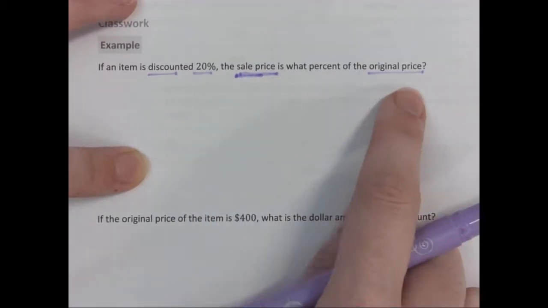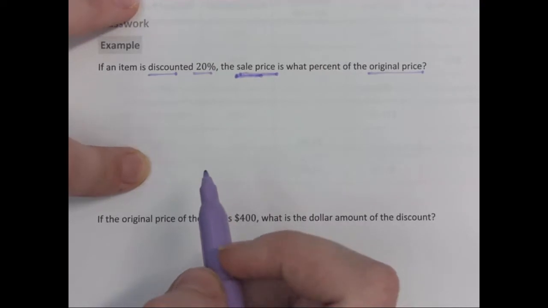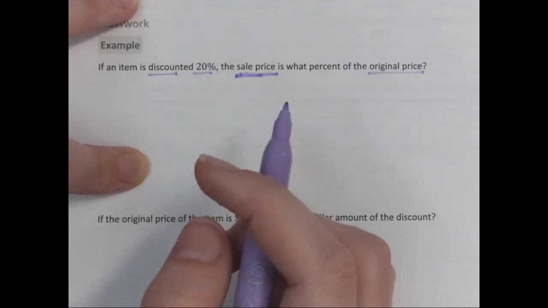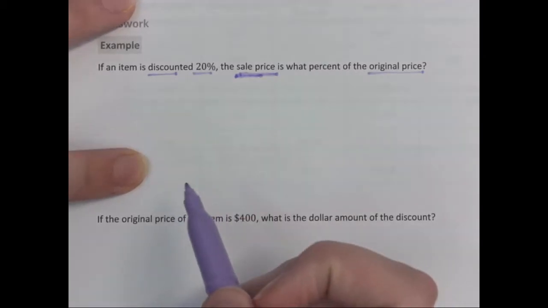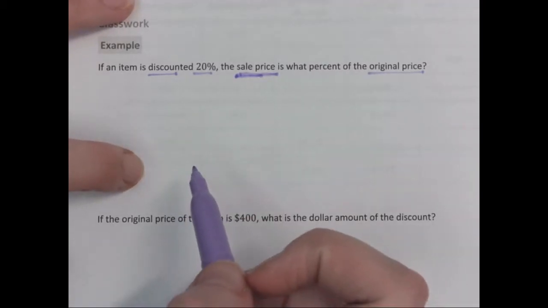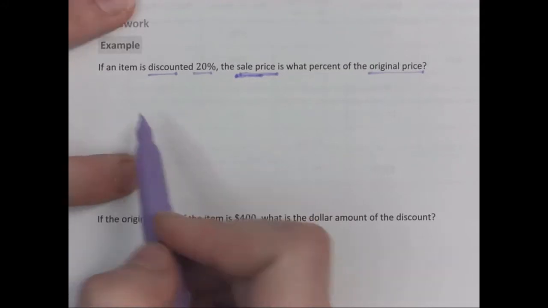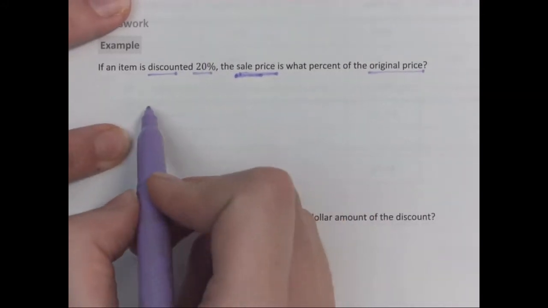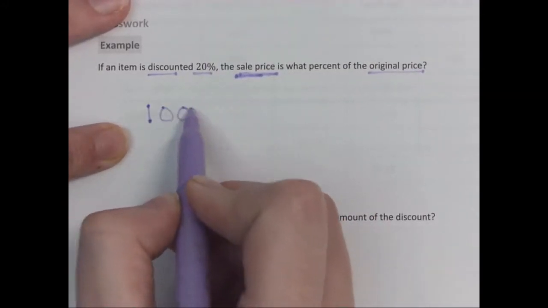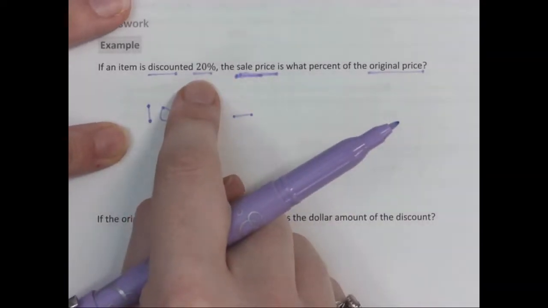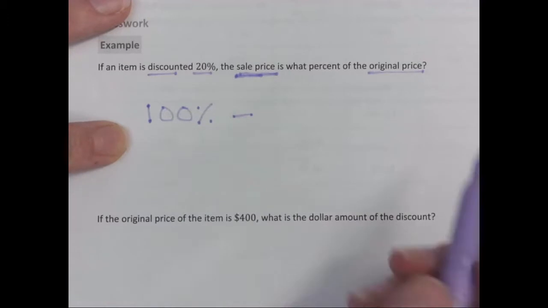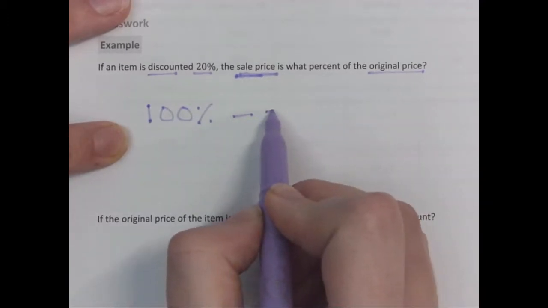Well, is the original price the whole? Yes. Always. Now the whole thing is always equal to what percent? Yes. If we're taking 20% off, what can I subtract? 20%.